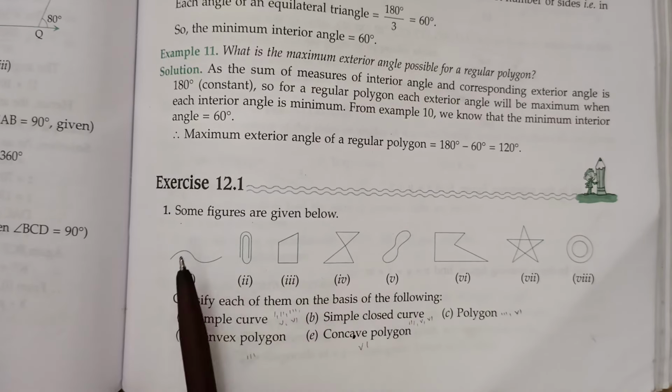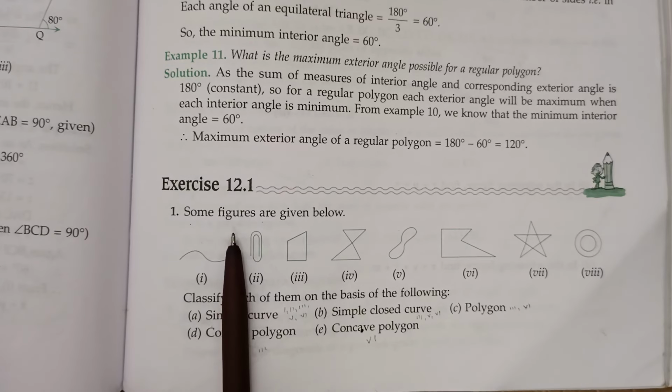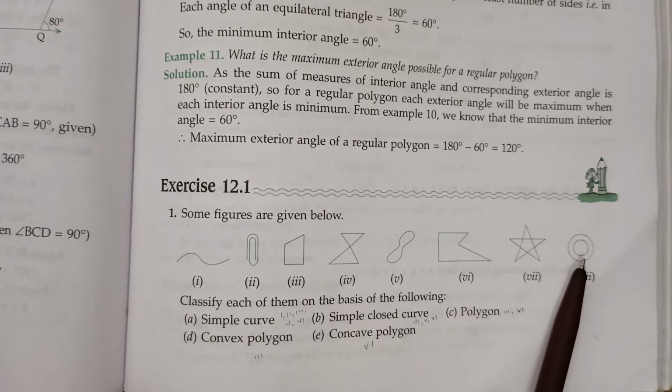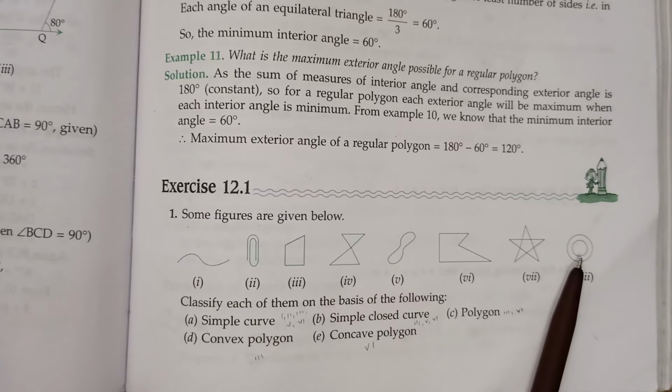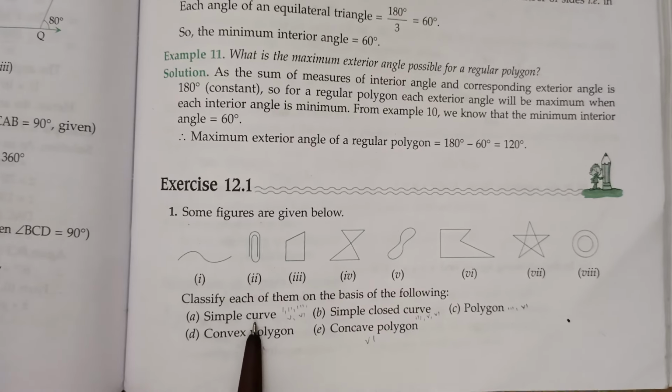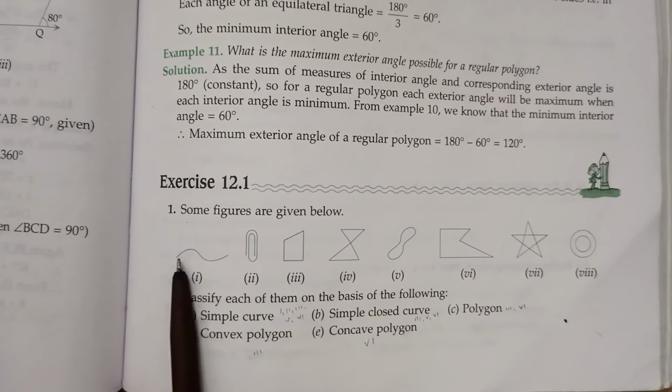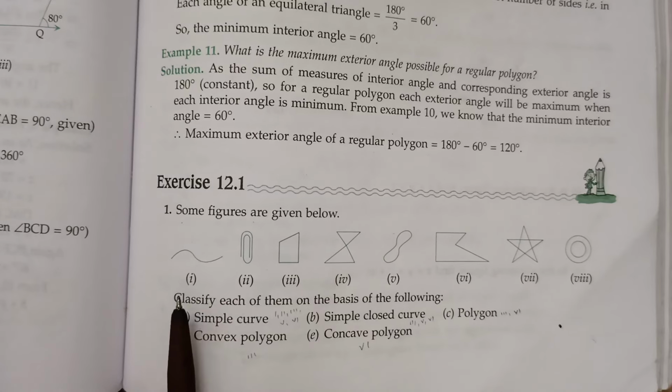Now let us start with exercise 12.1. So some figures are given below. You can see the figures. There are 8 figures given. You have to classify them on the basis of the given figure, that which is a simple curve. Now what did I say? That in a simple curve, the beginning and the end points are different, isn't it?